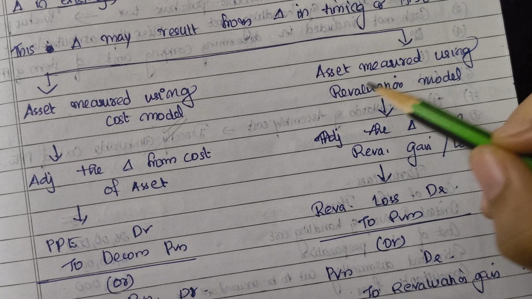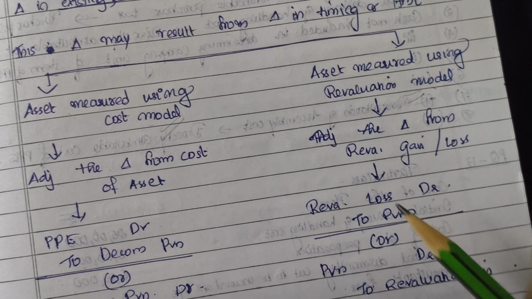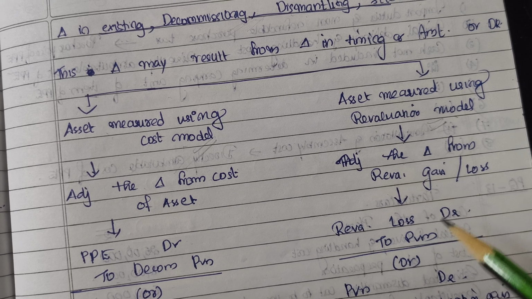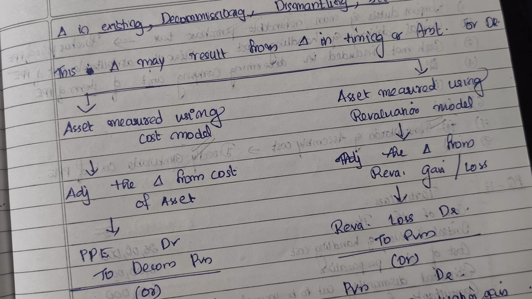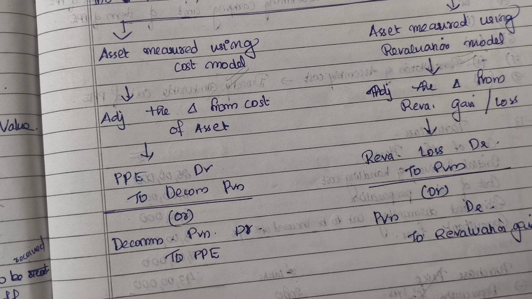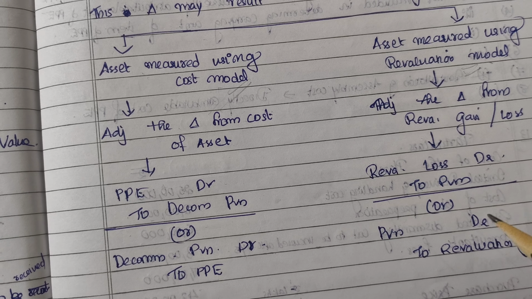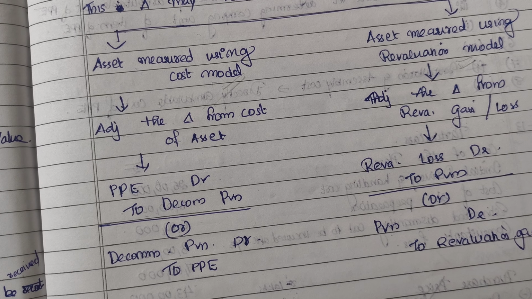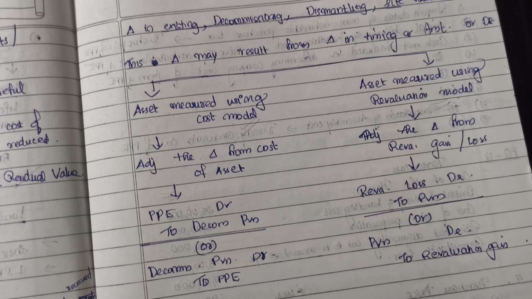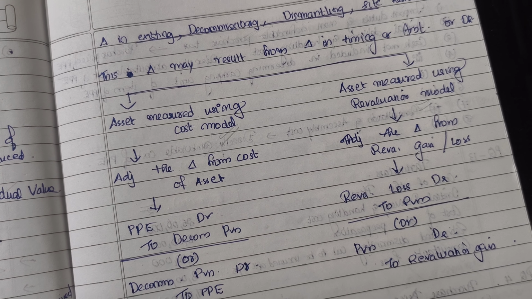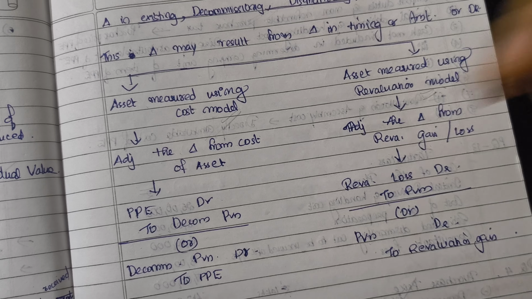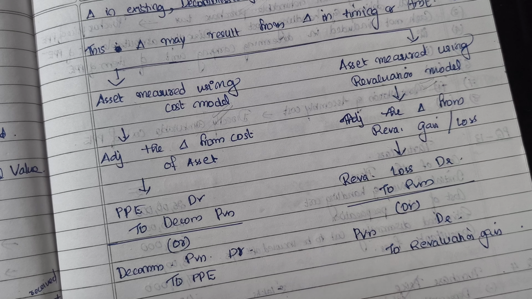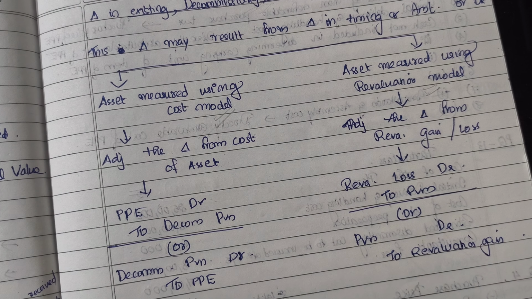Now, if the asset is measured using the revaluation model, we have to adjust the change against revaluation gain or loss, using the P&L account. If it is a loss, revaluation loss account debit to decommissioning provision, and if it is a reduction, decommissioning provision account debit to revaluation gain. So this is how we treat a change in decommissioning, dismantling and site restoration. If the asset is measured using the cost model, we adjust it against the cost of the asset, and if it is measured using the revaluation model, we adjust against revaluation gain or loss accordingly.